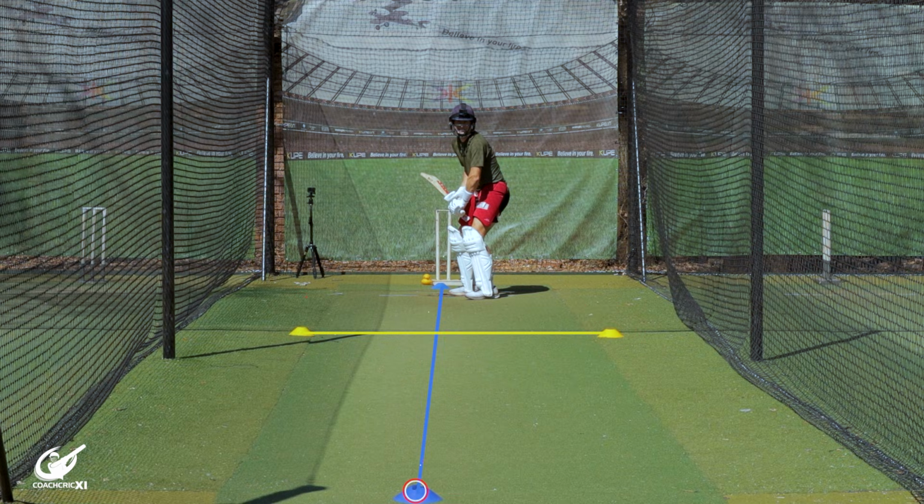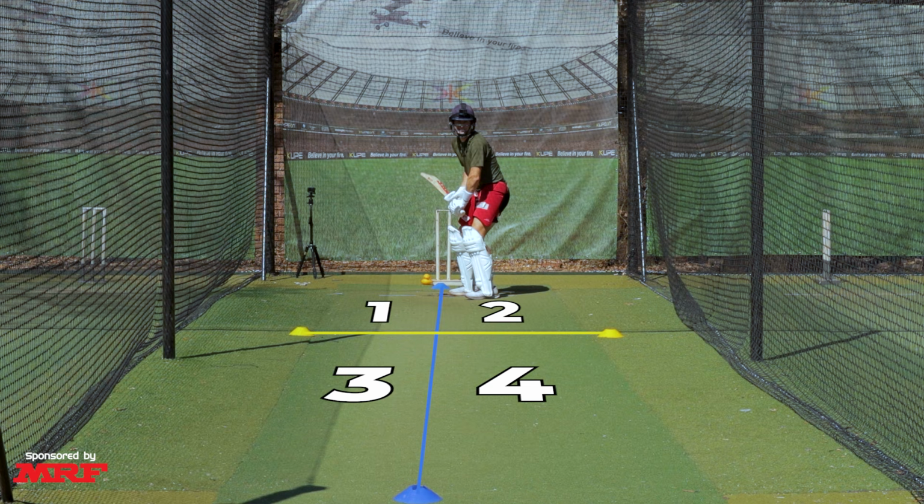Once you've gotten comfortable with the length part of it, we've already gotten comfortable with the line part of it. Now we are going to mix them together to see if we can do it all together. We're going to set up the cones for both again so that batter's got a clear view of all 4 quadrants in which the ball can bounce.